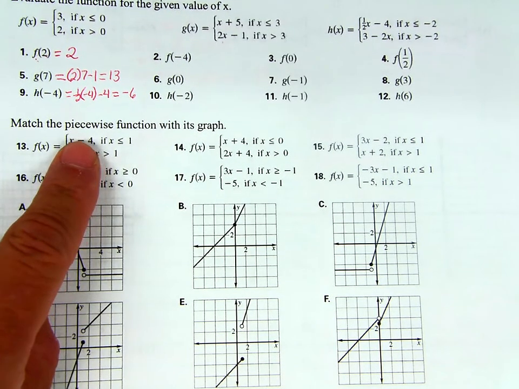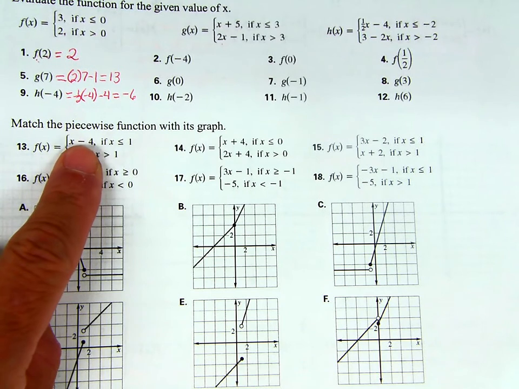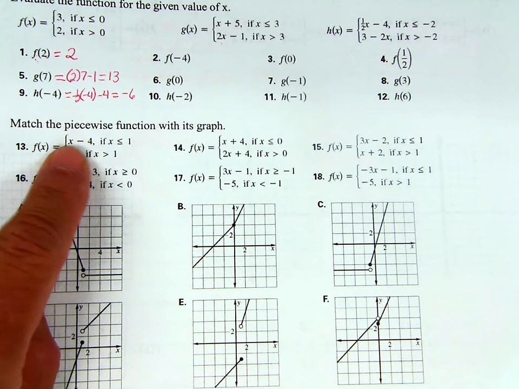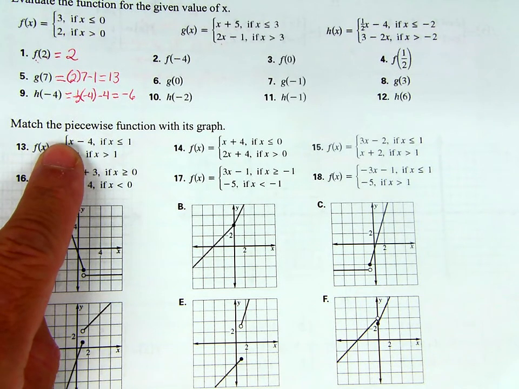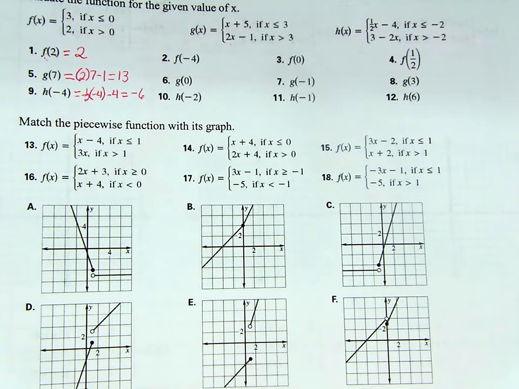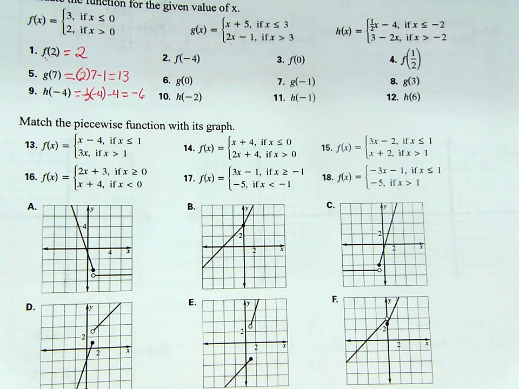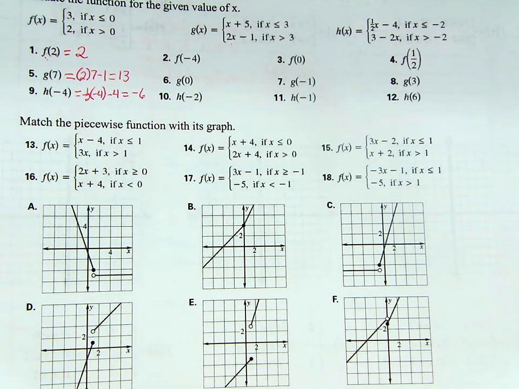Now this one right here, it's got a y-intercept of -4, and the slope is 1. So up 1 over 1 from -4. Positive slope. Positive slope goes this way, negative slope goes that way.